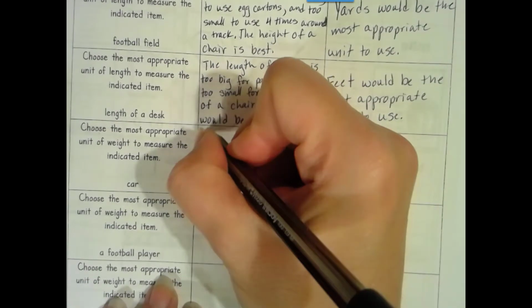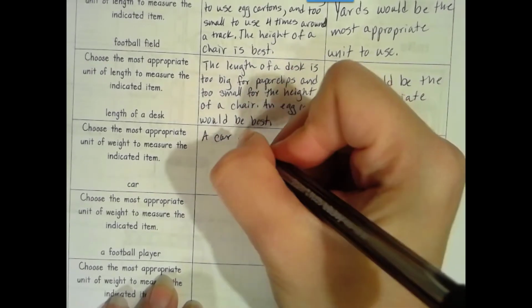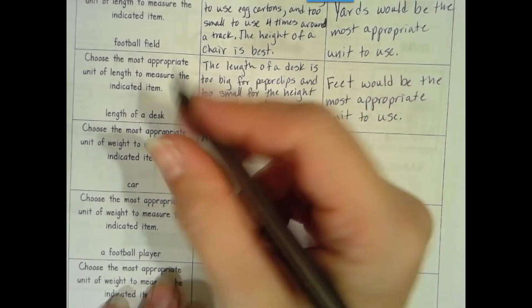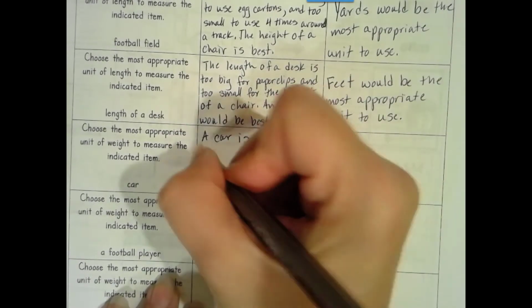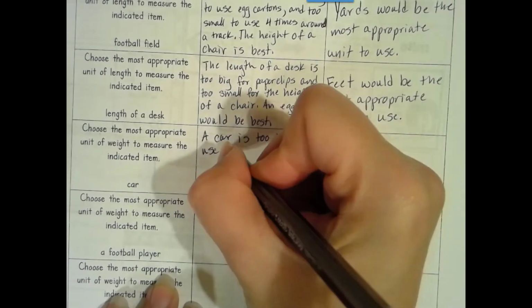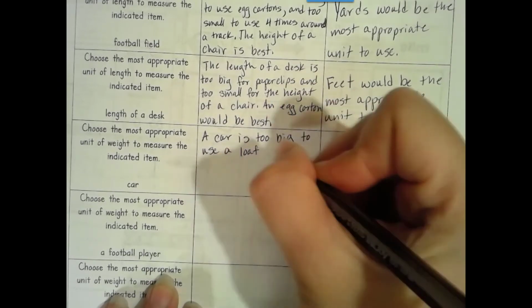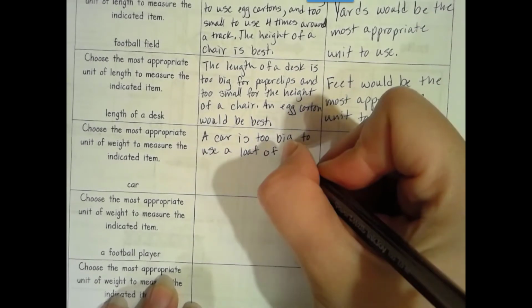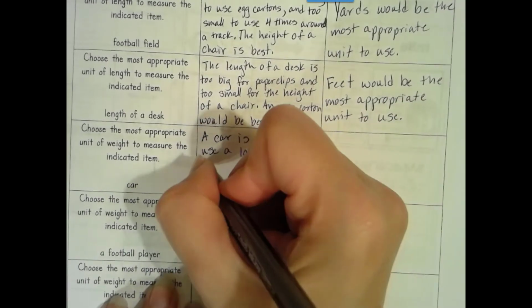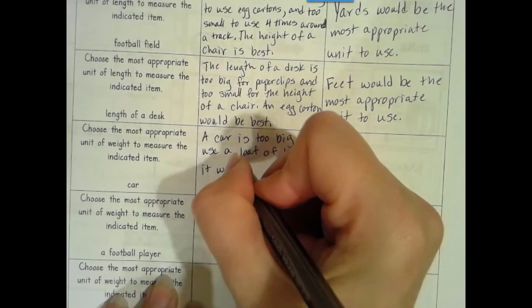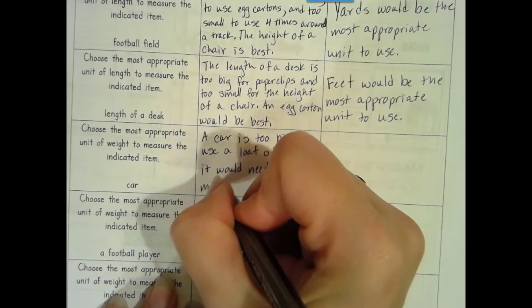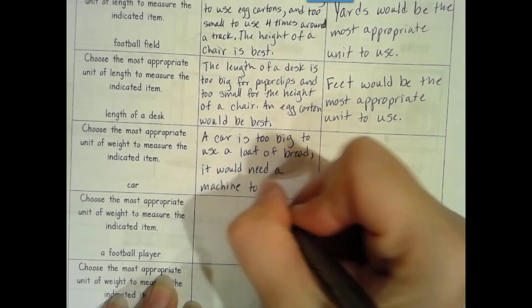So a car is too big to use a loaf of bread. It would need a machine to pick up.